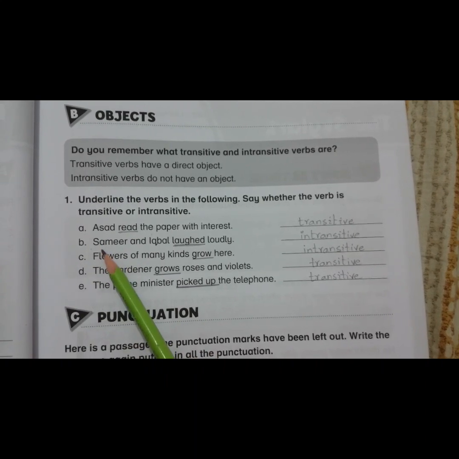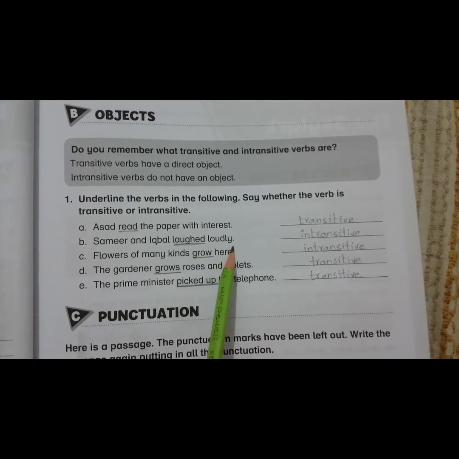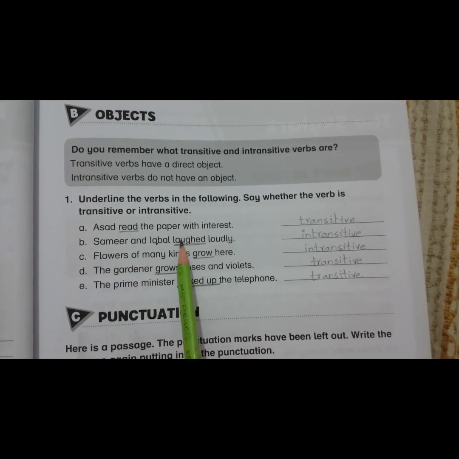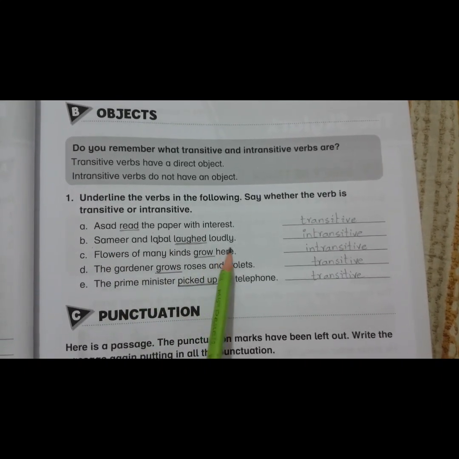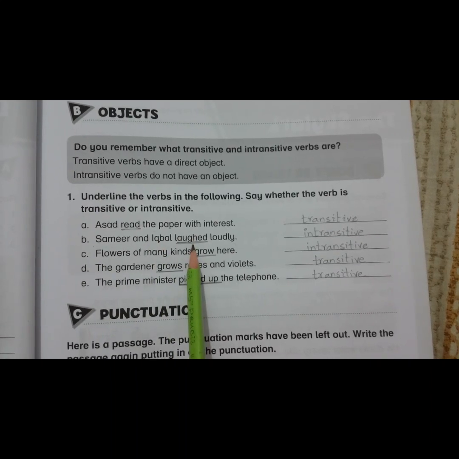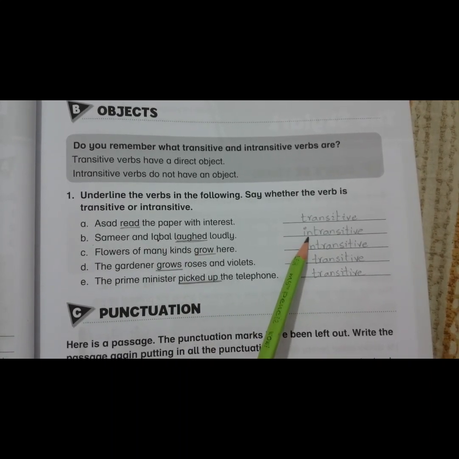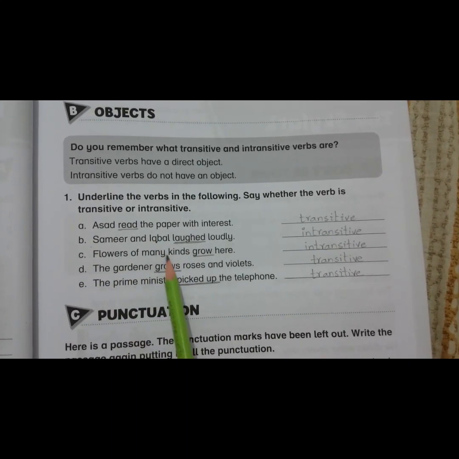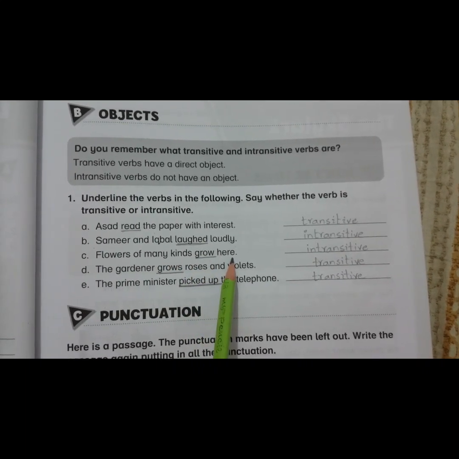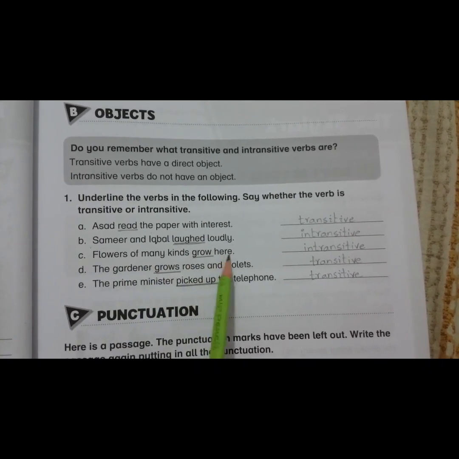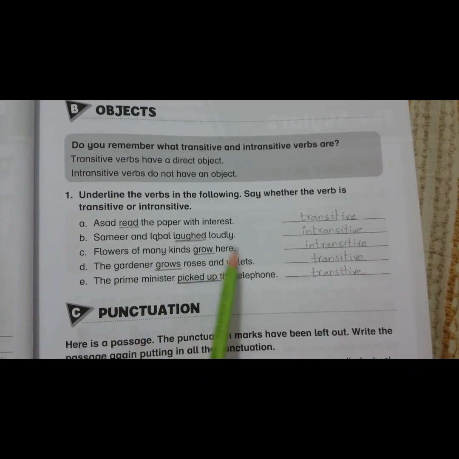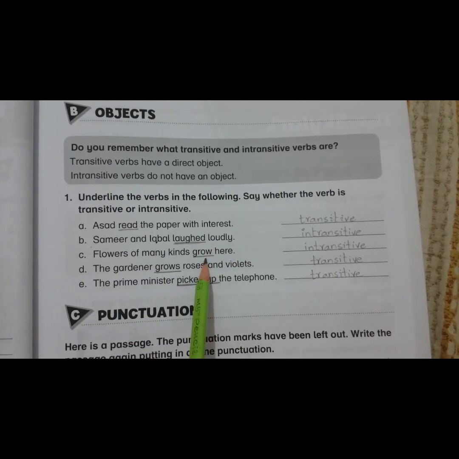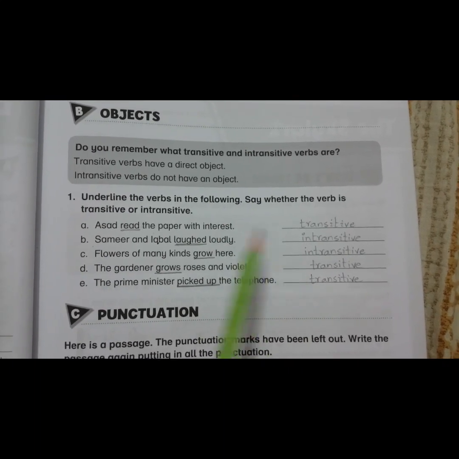Number 2 is Samir and Iqbal laughed loudly. Where is the verb over here? Laughed is the verb. And I can see that there is no object in this sentence, so this verb is known as an intransitive verb. Flowers of many kinds grow here. First of all, where is the verb? Grow is the verb, and I can see that there is no object over here. So grow is an intransitive verb.